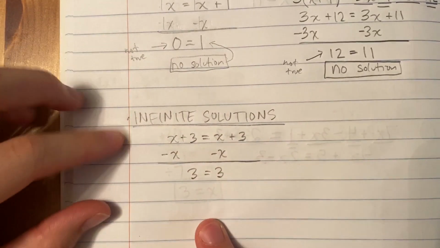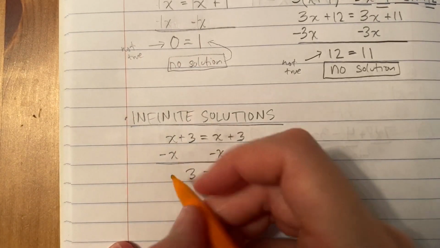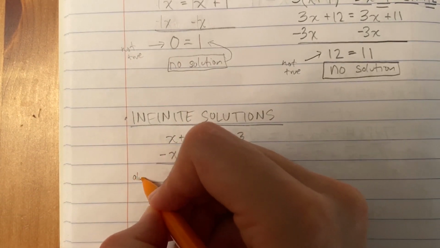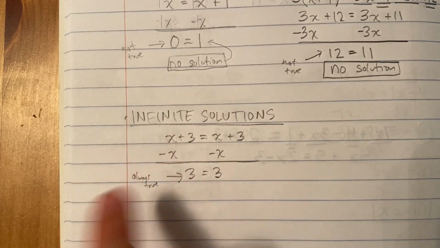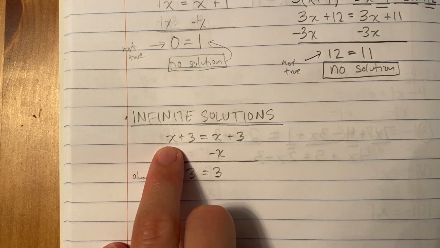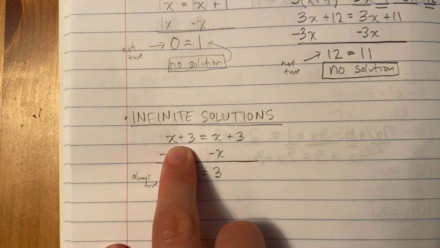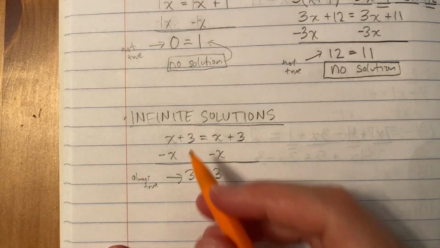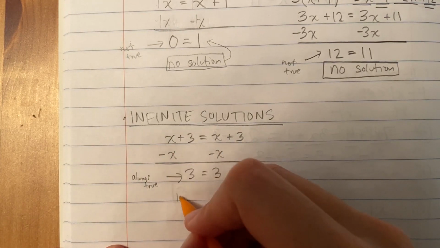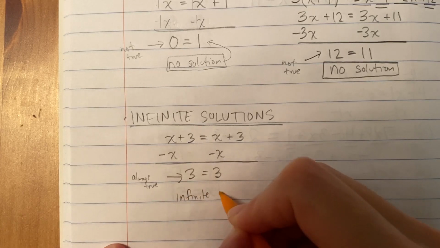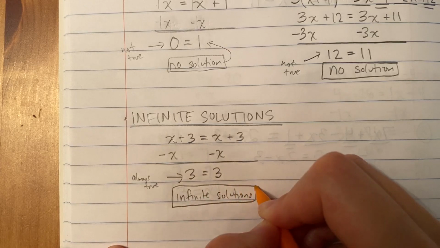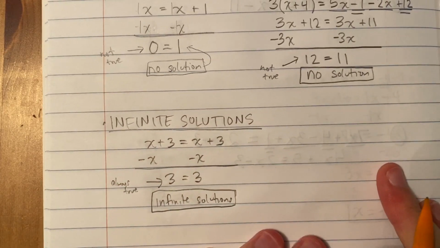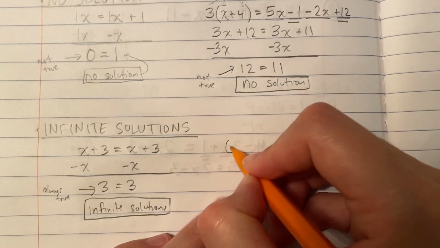Now up here, I had 0 equals 1. That was not true. 3 equals 3, this is always true. So x could be anything. x could be literally any number. You could put in a 5 here, that would be 8 equals 8. Or you could put in a negative 100 here, then that would be negative 97 equals negative 97. This is always true, and we write infinite solutions. You could put in a decimal, a negative number, a positive number, a big number, a small number. Okay, and then let's just look at another one.